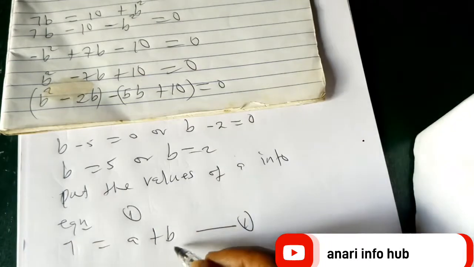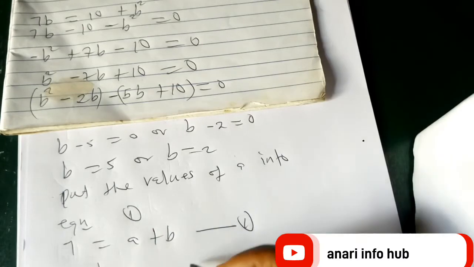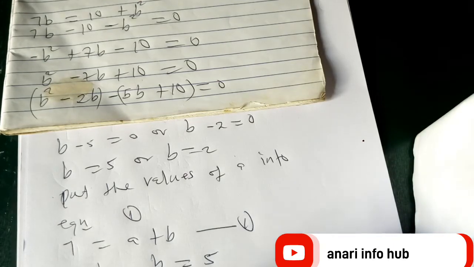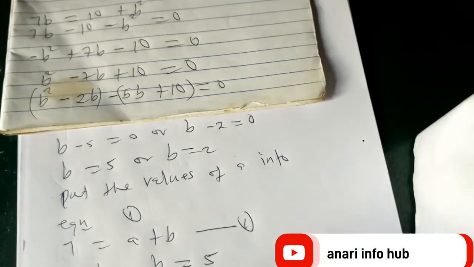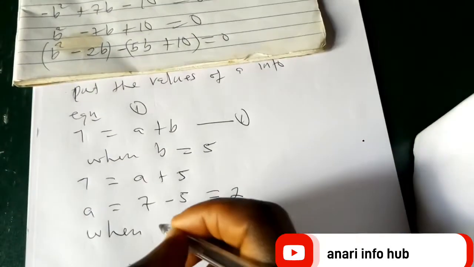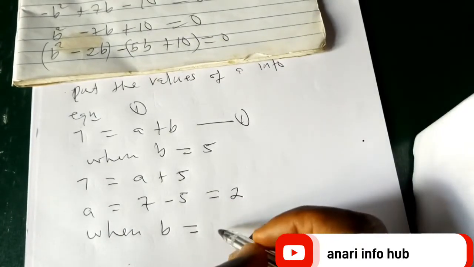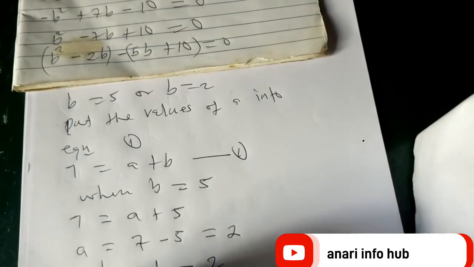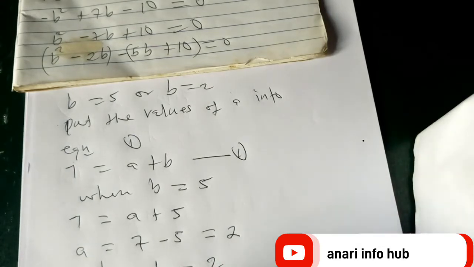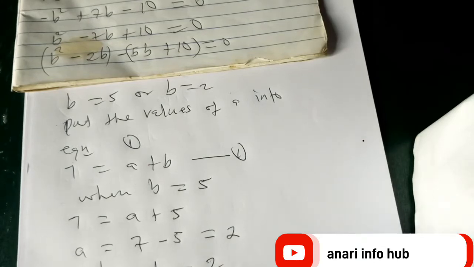So anywhere we see b, we put 5. When b is equal to 5, you have 7 is equal to a plus 5. So a will be equal to 7 minus 5, which is 2. And then when b is equal to 2, you have 7 is equal to a plus 2. So a will be equal to 7 minus 2. That is giving us 5.